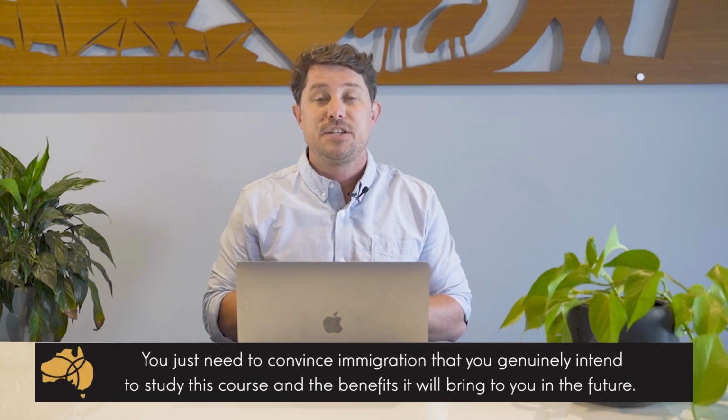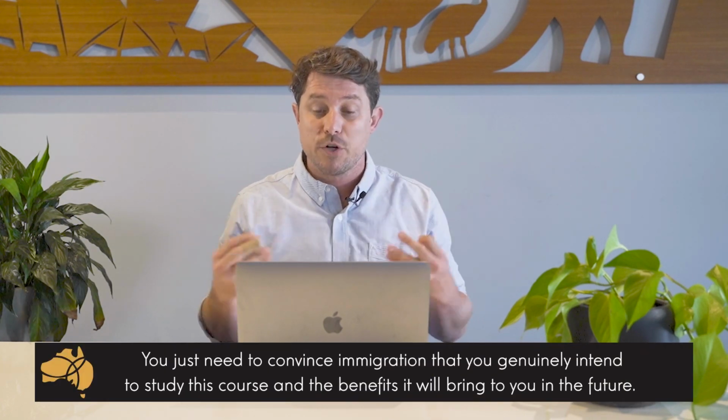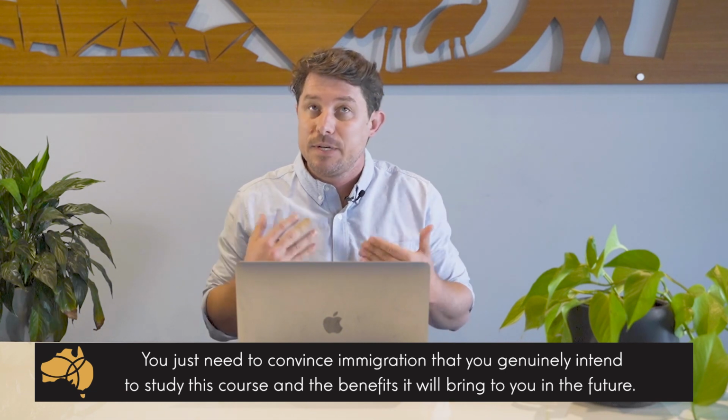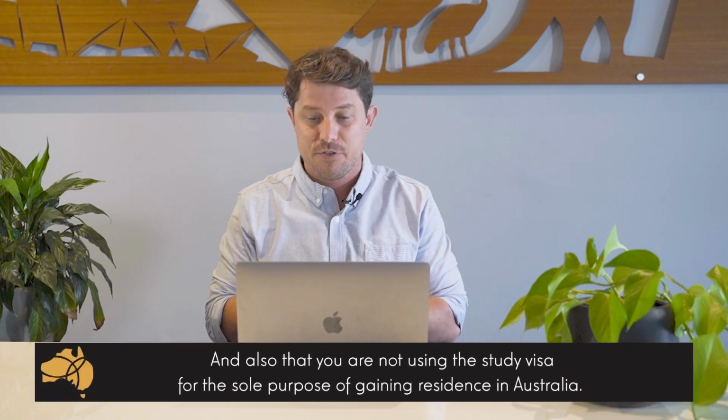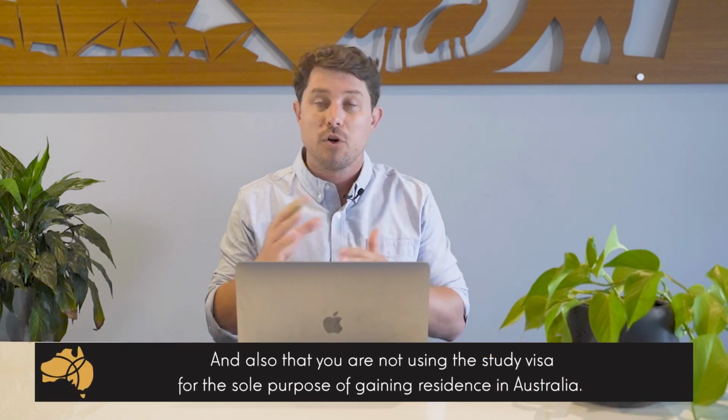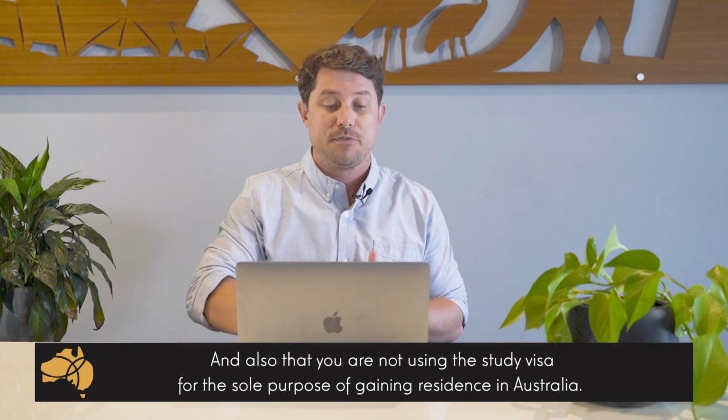So look, at Pathway to Oz, we have hundreds of students who go on after studying to gain future work visas. The GTE requirement is not to say you can't apply for another visa once you do get to Australia. It's just that immigration want to know that your genuine intention is to study the course and they want to know the benefits that it's going to bring to your future. They just want to know that you're not studying in Australia with the sole purpose of gaining residence.